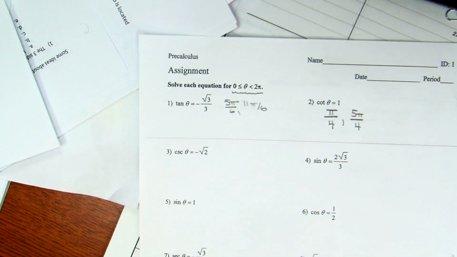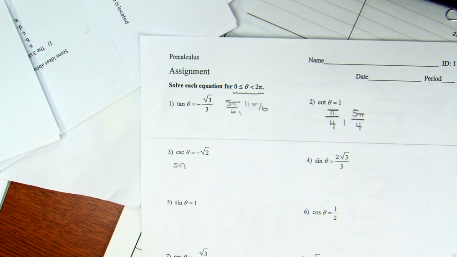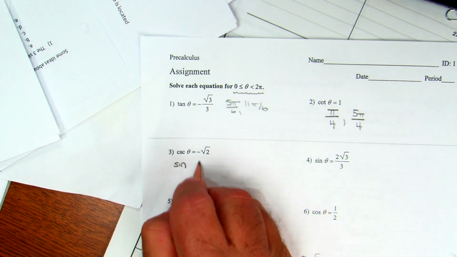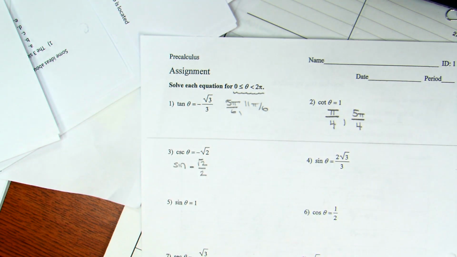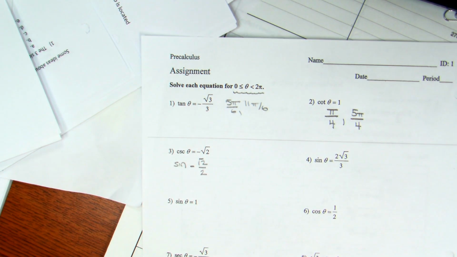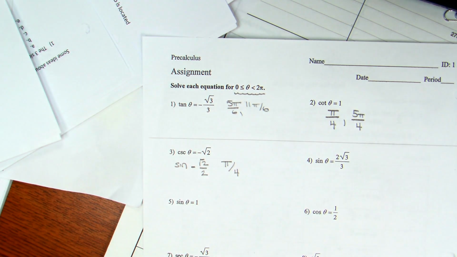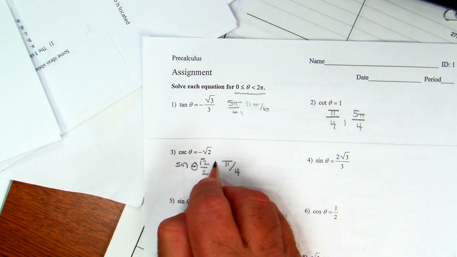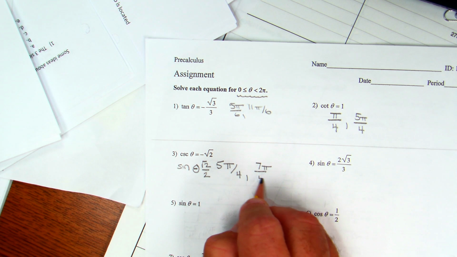Cosecant is equal to negative root 2. What's the inverse of cosecant? Sine. The inverse of root 2 is root 2 over 2, or the reciprocal. So that means sine is negative root 2 over 2. As soon as I see root 2 over 2, I'm thinking about what family? Pi over 4. But instead of positive, what do we got? Negative. So that means I'm in the third and fourth quadrants, so 1 more than the denominator would be 5 pi over 4. 1 less than double would be 7 pi over 4.